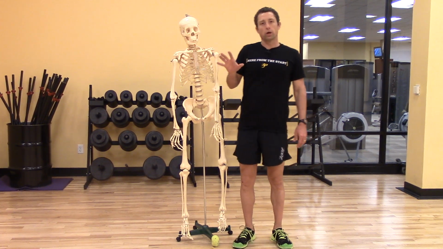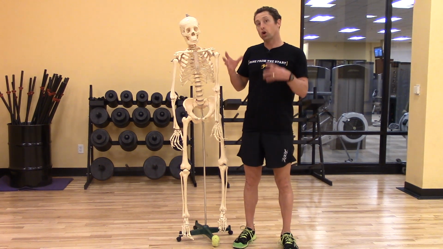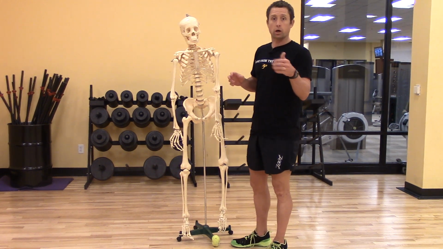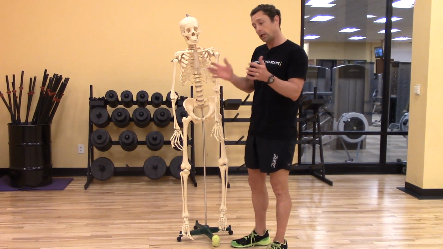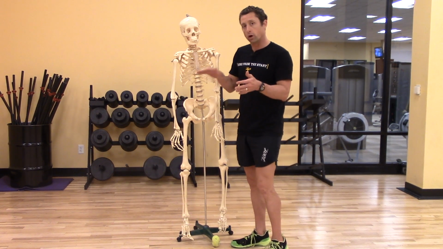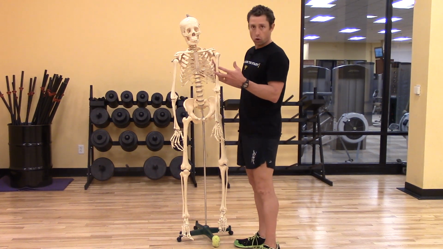Hey guys, so today we're going to go through a series on the core. In order to talk about the core, we need to understand what we're talking about on an elementary level, but a little more than surface deep. So what is the core?